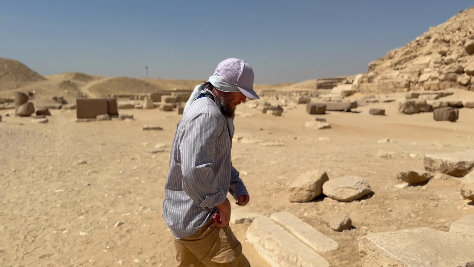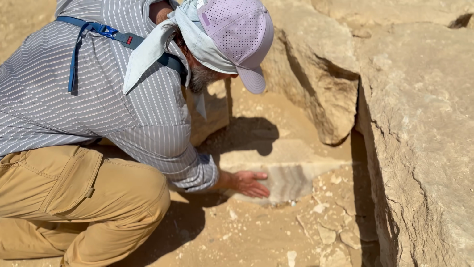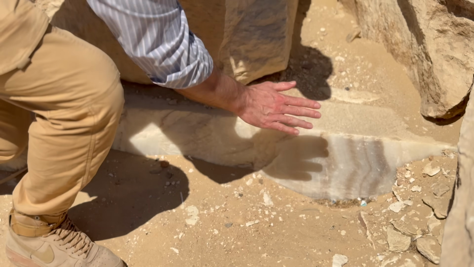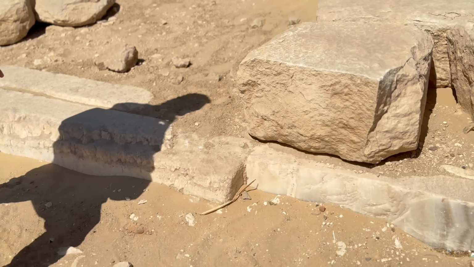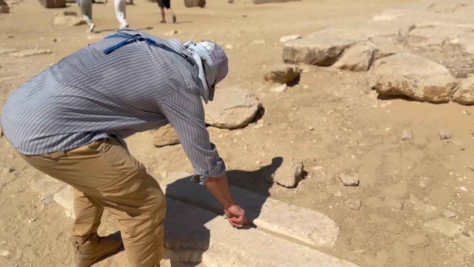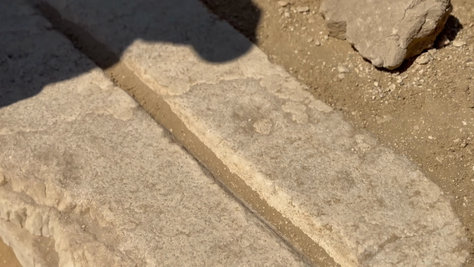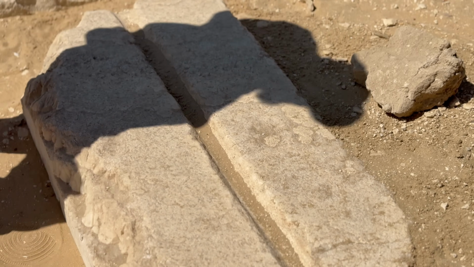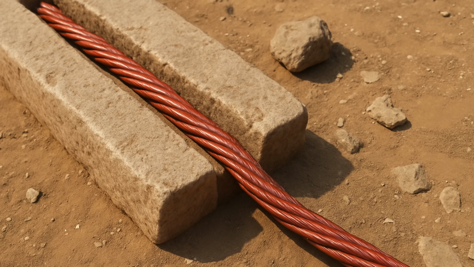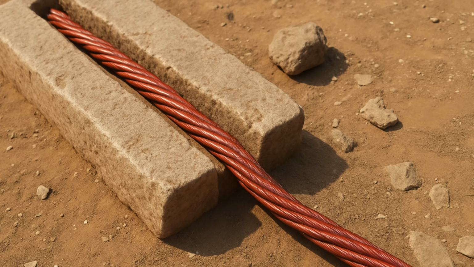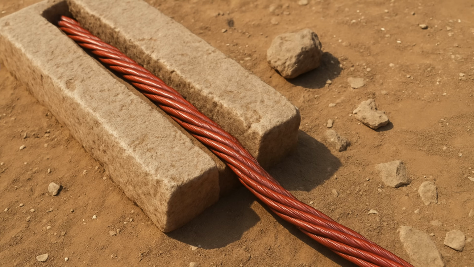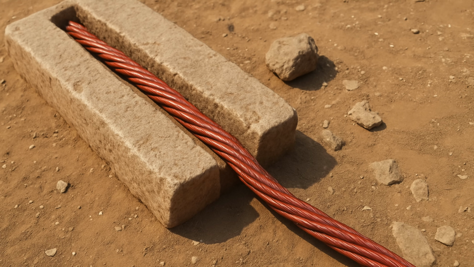Now, if we swap out Saqqara's limestone channels for polished alabaster blocks, we have something entirely different in character. From a material science standpoint, alabaster or calcite is a non-conductive dielectric. It makes an excellent insulator, protecting a copper conductor from corrosion and even shaping the electric field around it.